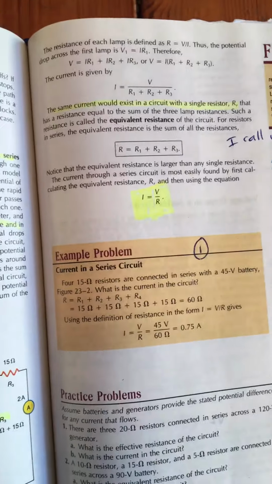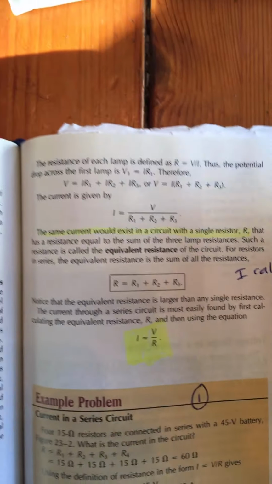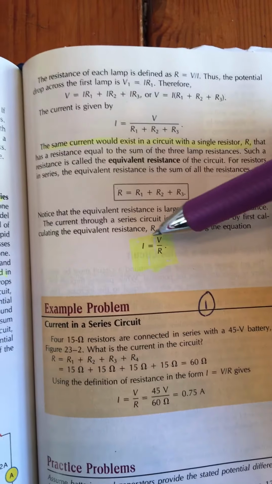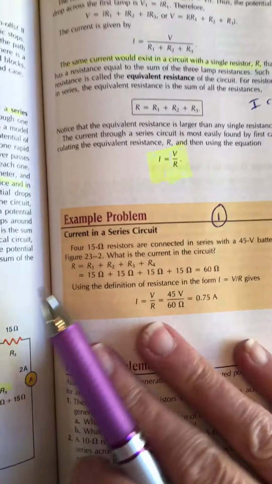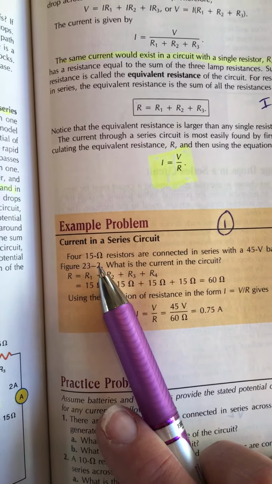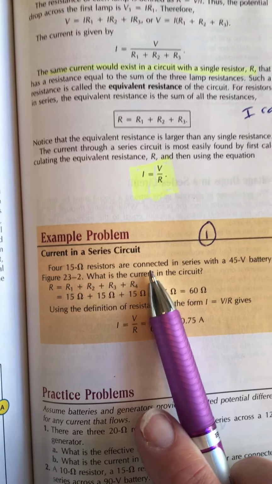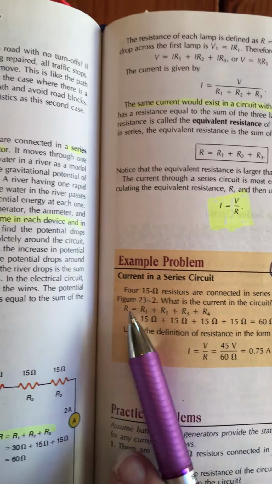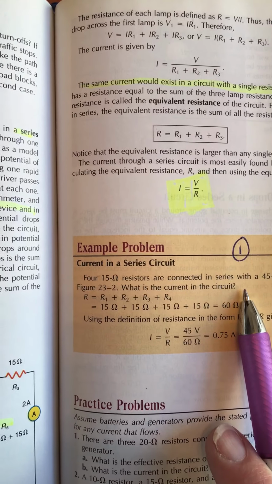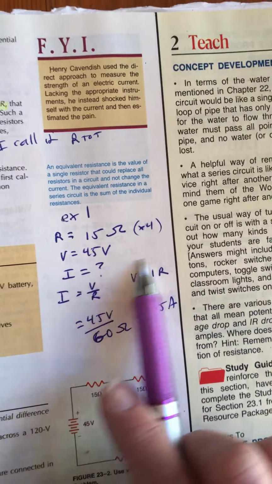So here's our first example problem. And we'll also use this formula: current equals voltage over resistance. Example 1. Four 15-ohm resistors are connected in series with a 45-volt battery. What is the current in the circuit? So that's what we have so far.